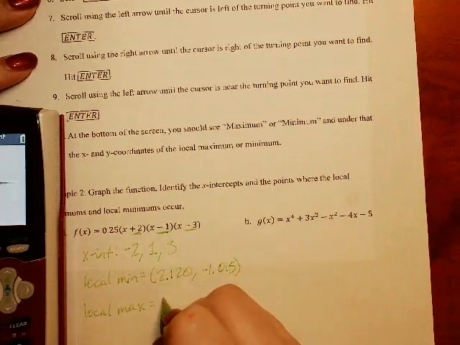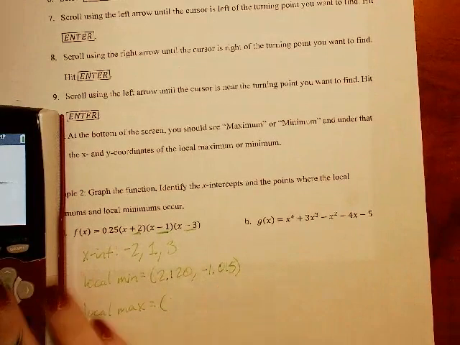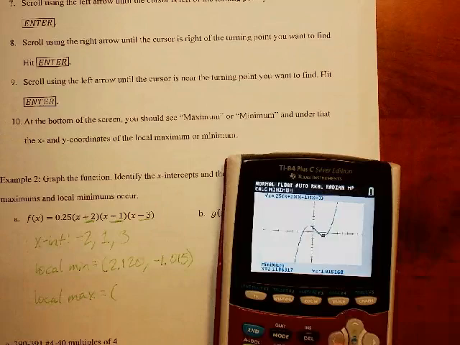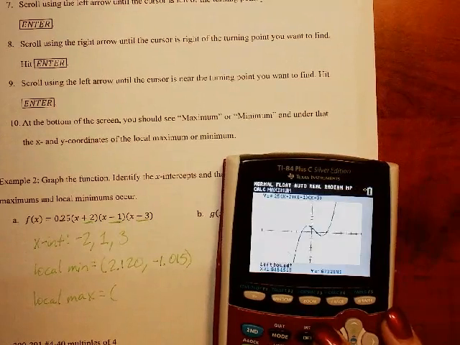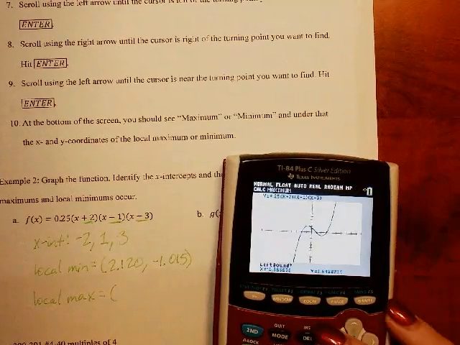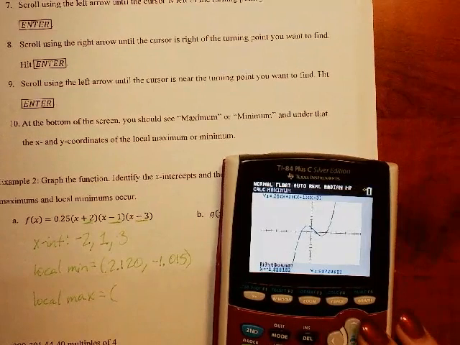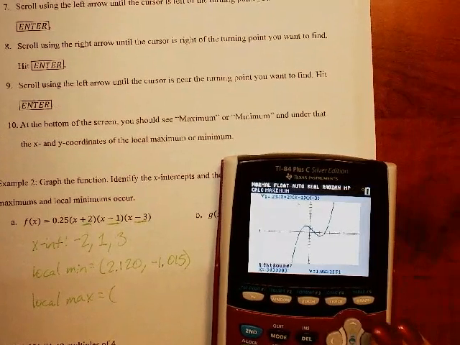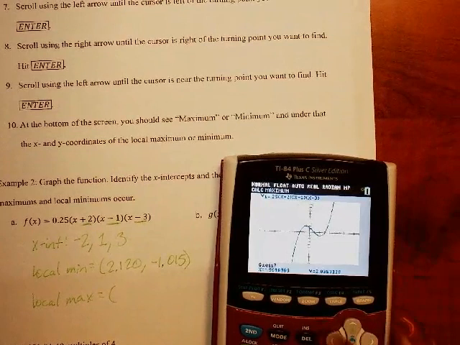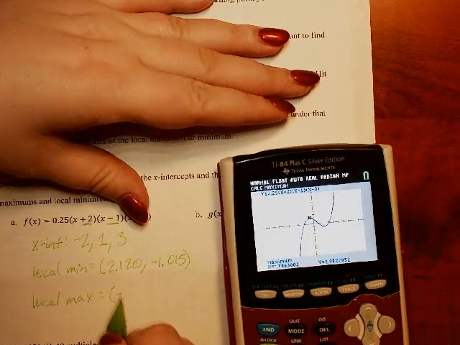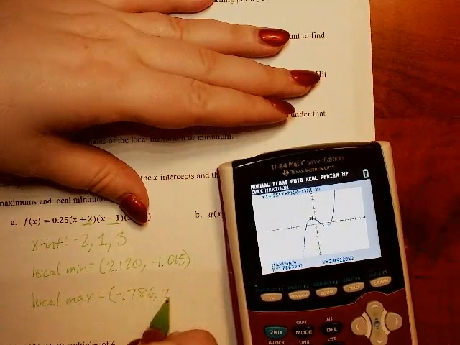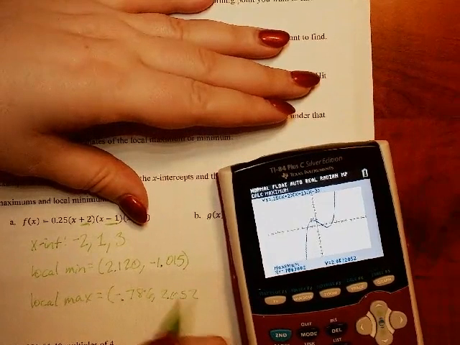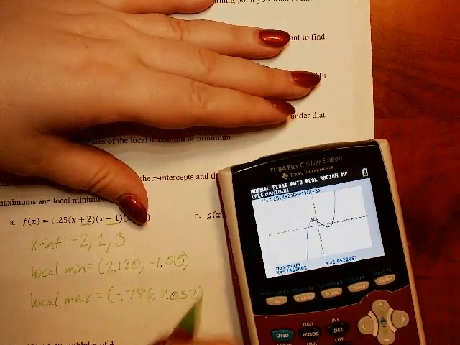And for my local maximum, it's second trace, go to maximum, I gotta go left of it, hit enter, go right of it, hit enter, then get real close to it, hit enter, and I get negative 0.786, 2.052. Okay.